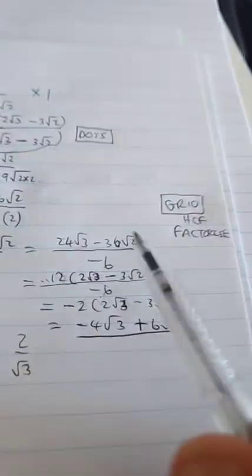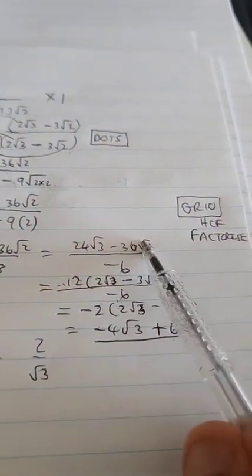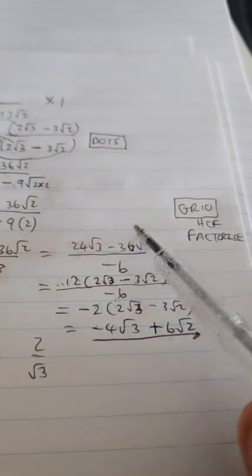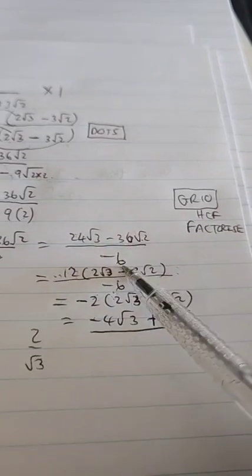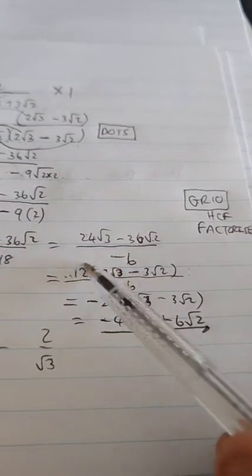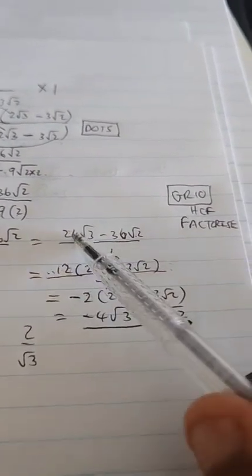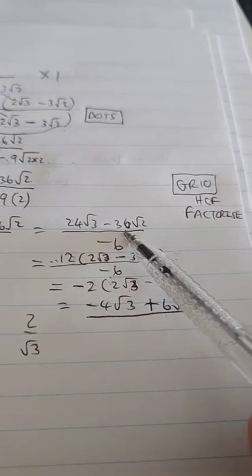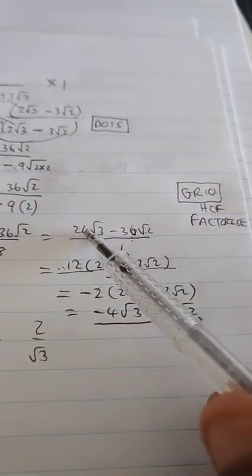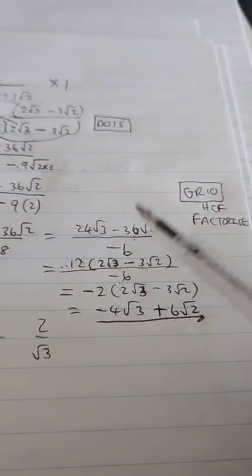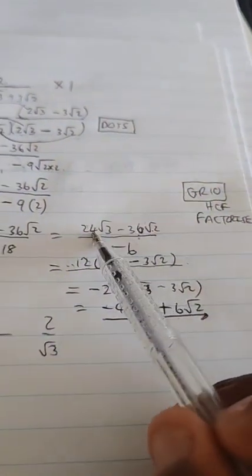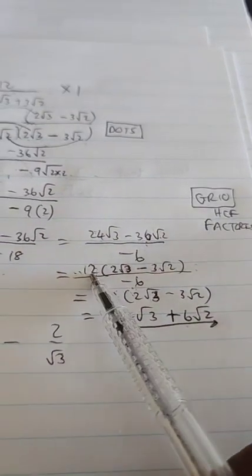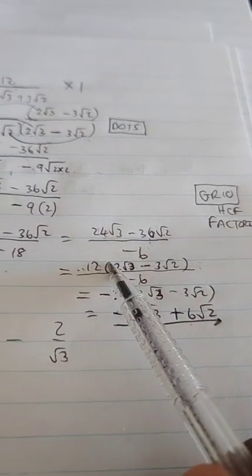Because if we look at 2 terms and there is an obvious highest common factor that we can take out, the only way we can simplify with the denominator is if we take out a highest common factor, which between 24 and 36, the highest number that can go into 24 and 36 without leaving a remainder is 12. So you take it out.